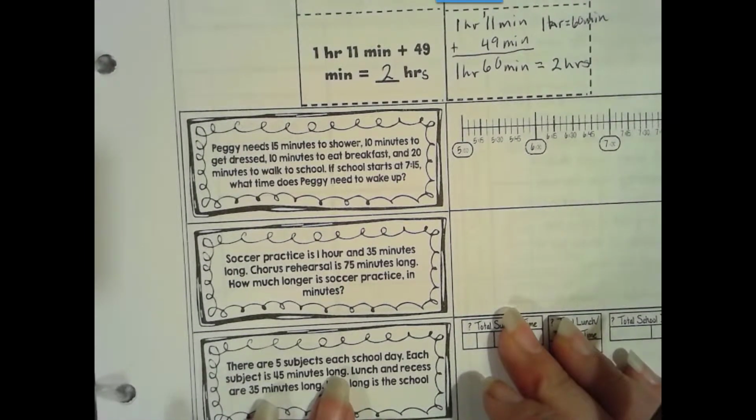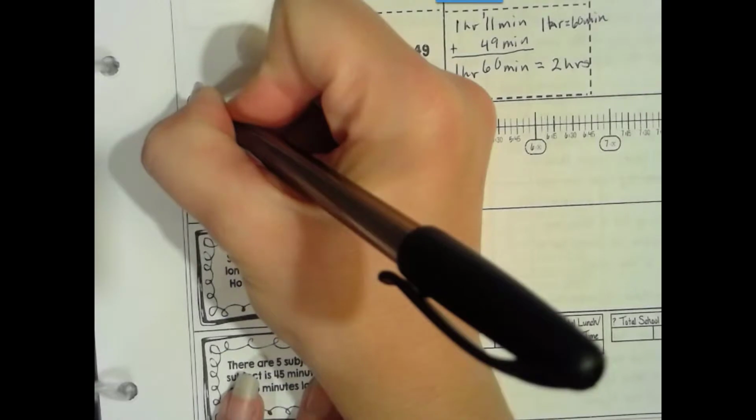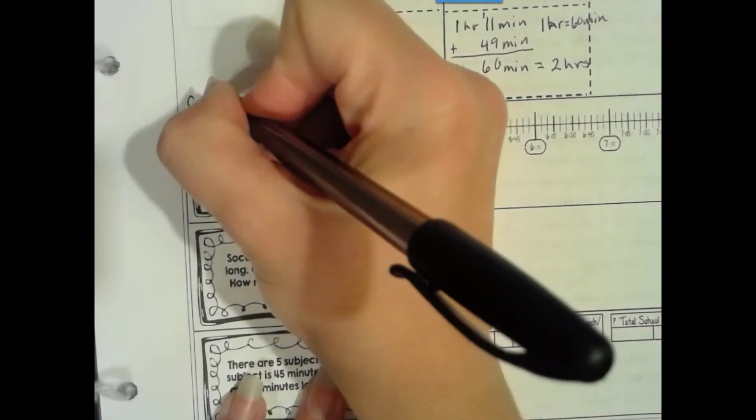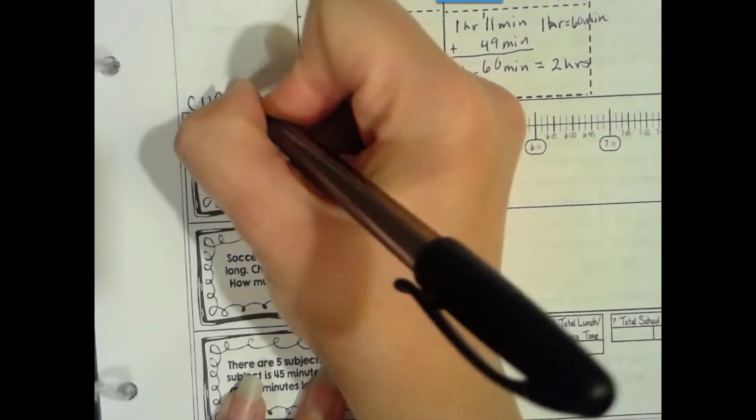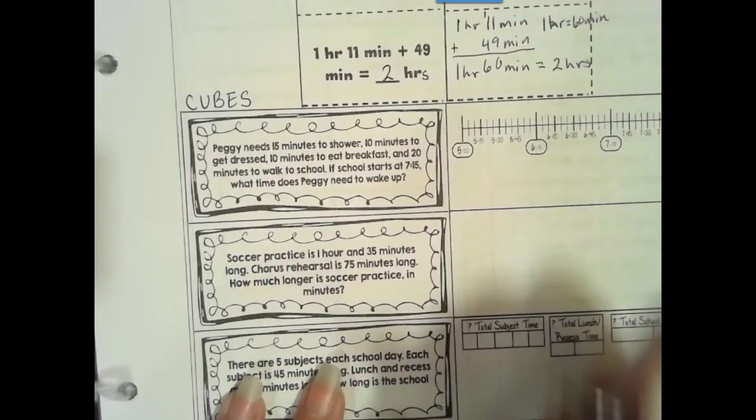All right, now we have some word problems. We need to use our cubes. Circle your numbers, underline your question, box keywords, eliminate unnecessary information, and solve.